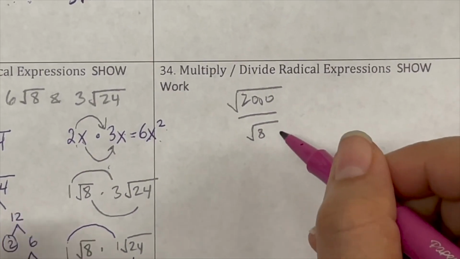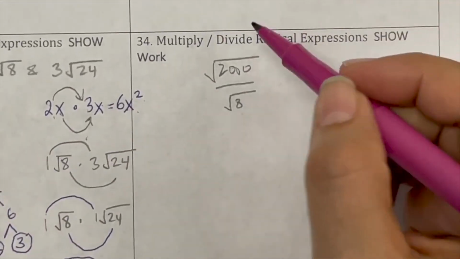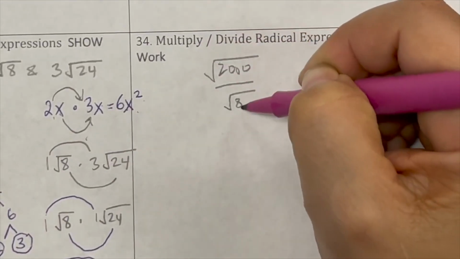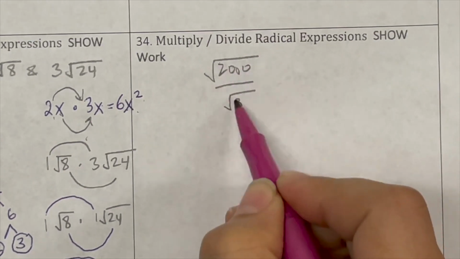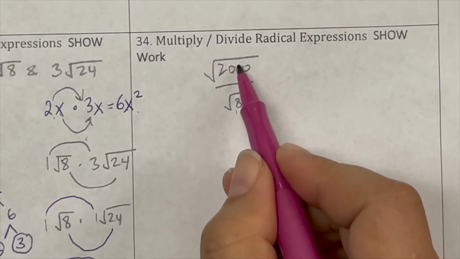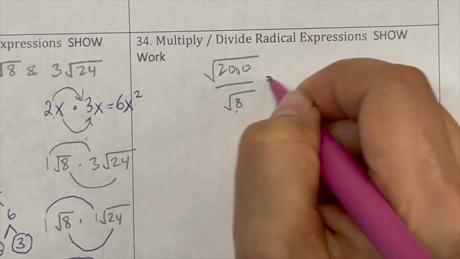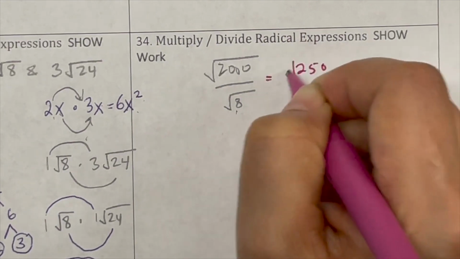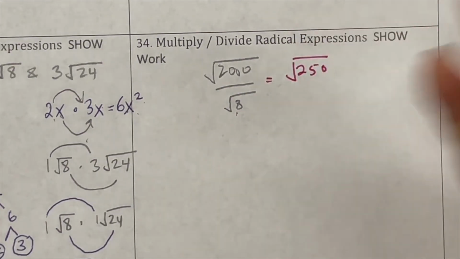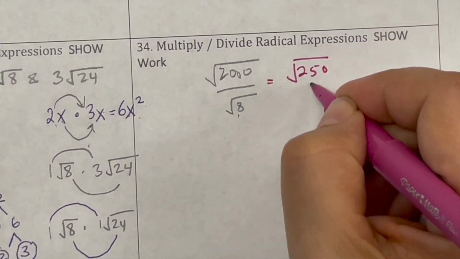I'll do this first, and then I'll come and give you different scenarios, okay? So again, inside the radical divided by inside the radical. Because these are both radicals, I can divide them. So 2,000 divided by 8 is going to give me 250. And then again, after you divide, you simplify, right? So I've divided, now I just simplify.